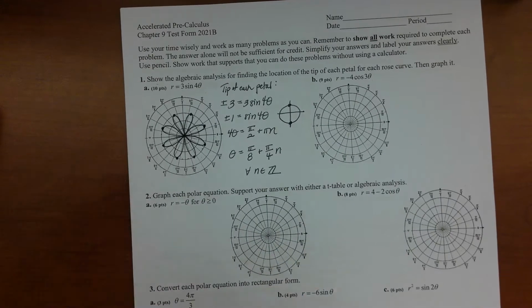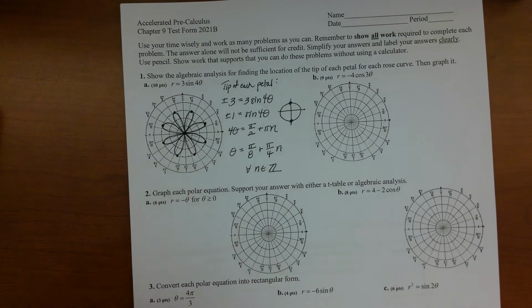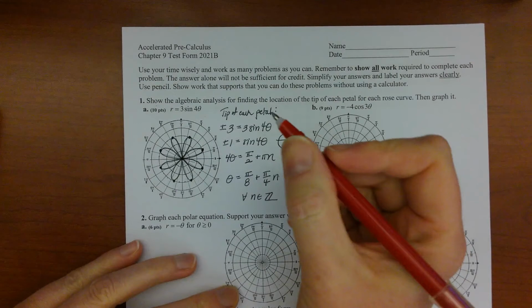There we go. Okay, so let's talk about scoring. You gotta admit, that turned out pretty cute, right? Anyway, so hopefully that went well for you, and if it didn't, then let's talk about some partial credit.